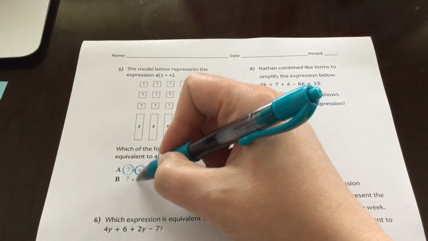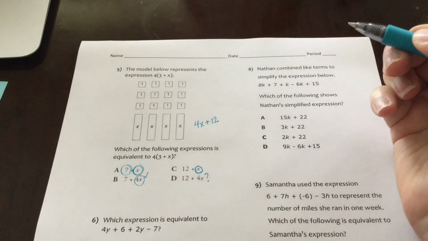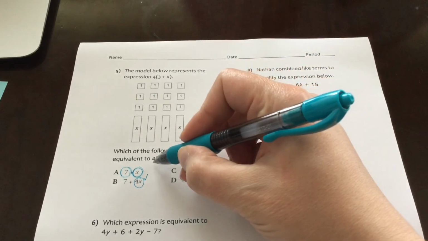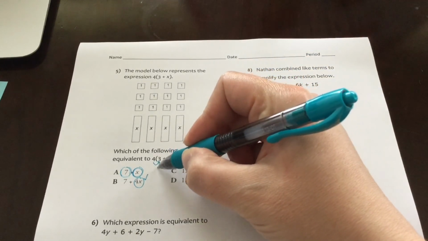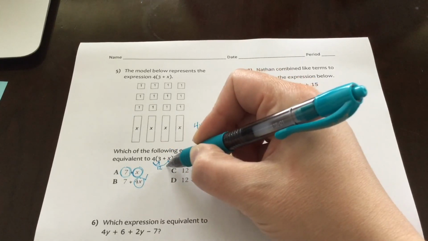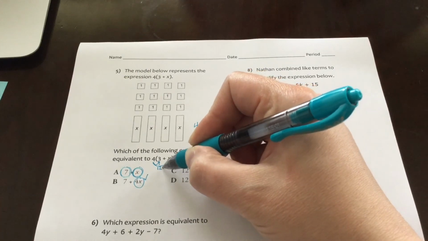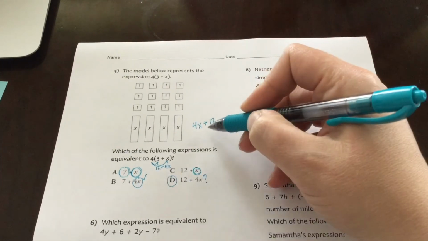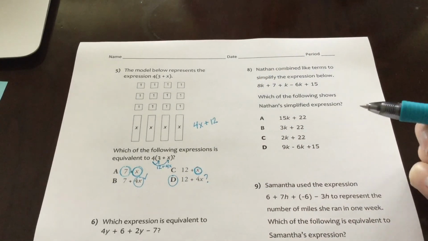And here the 4 is looking okay, but I'm a little confused about the plus 7. I'll also try it mathematically. If I did 4 times 3, that would equal 12. And 4 times x would make 4 x's. So I'm feeling pretty confident about D, both with the picture and using the distributive property.